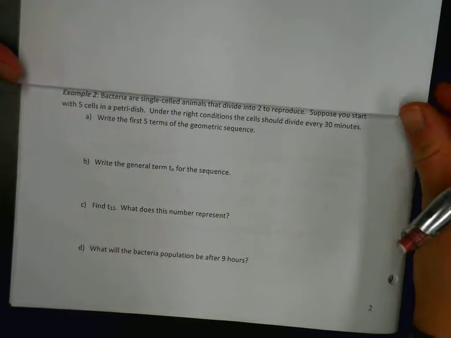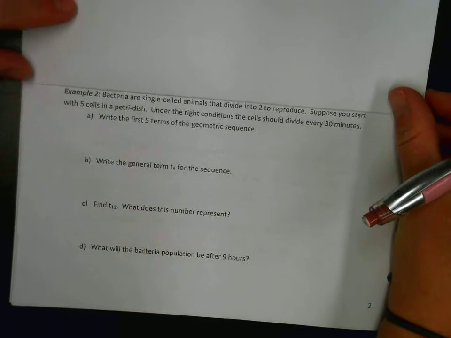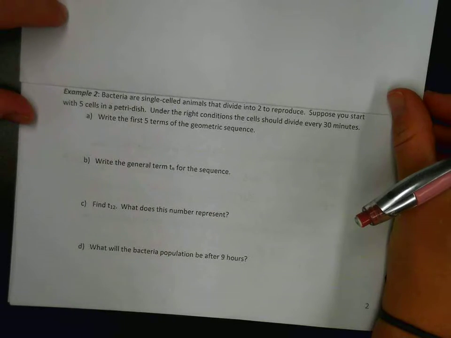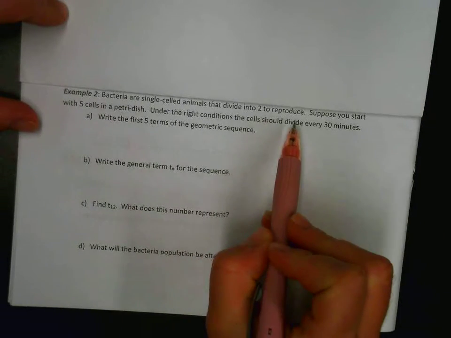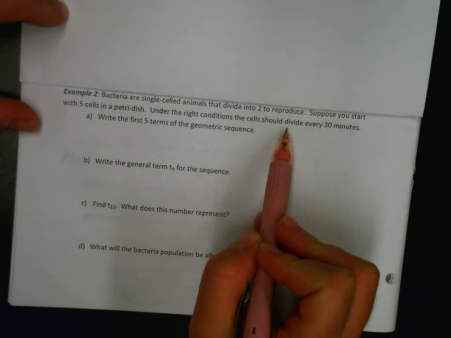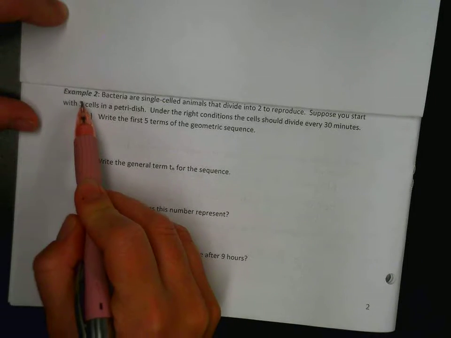Continuing on with geometric sequences, given the following example. Bacteria are single-celled animals that divide into two to reproduce. Suppose you start with 5 cells in a petri dish. Under the right conditions, the cells should divide every 30 minutes. So every 30 minutes, each of these cells is going to divide and basically split in two.